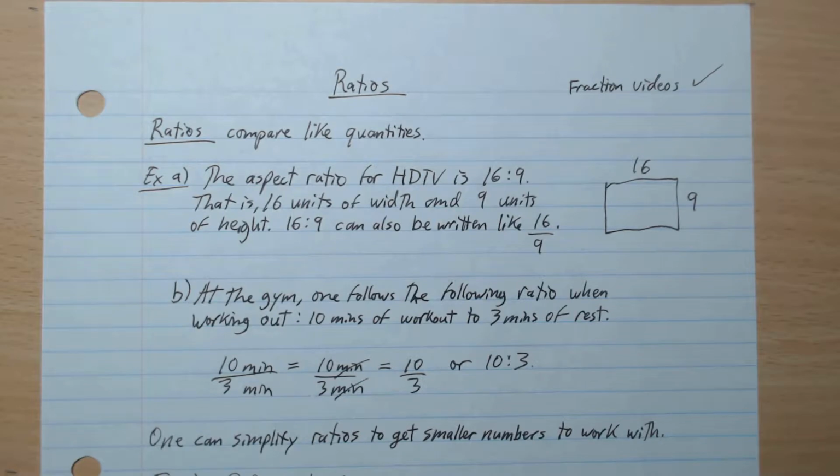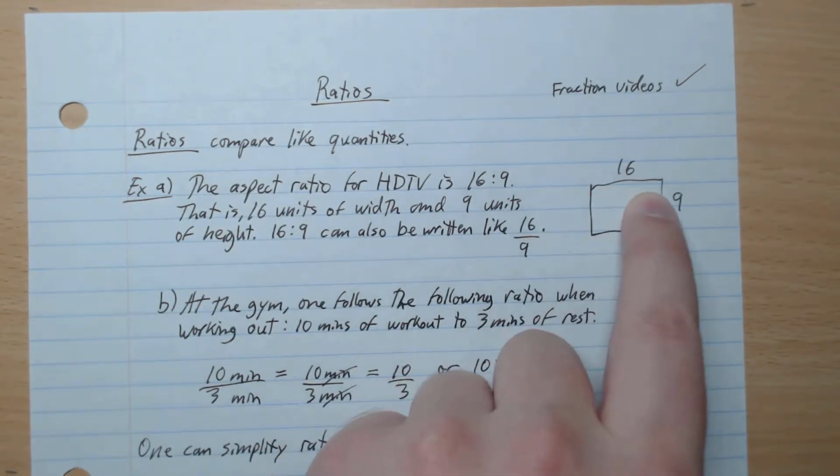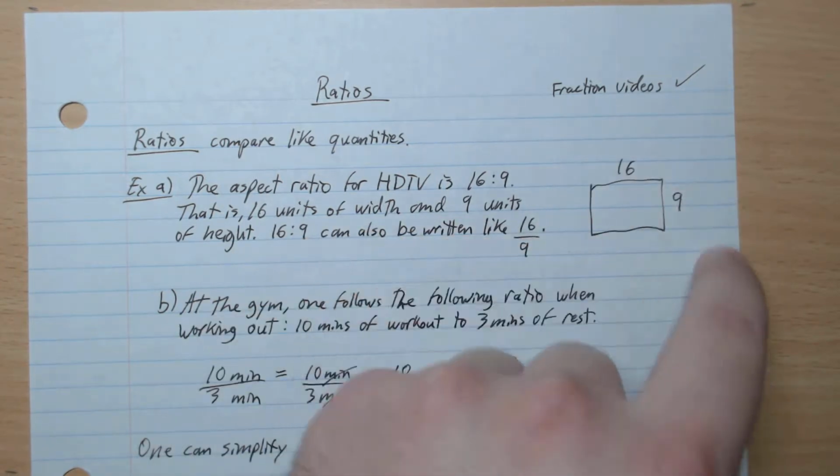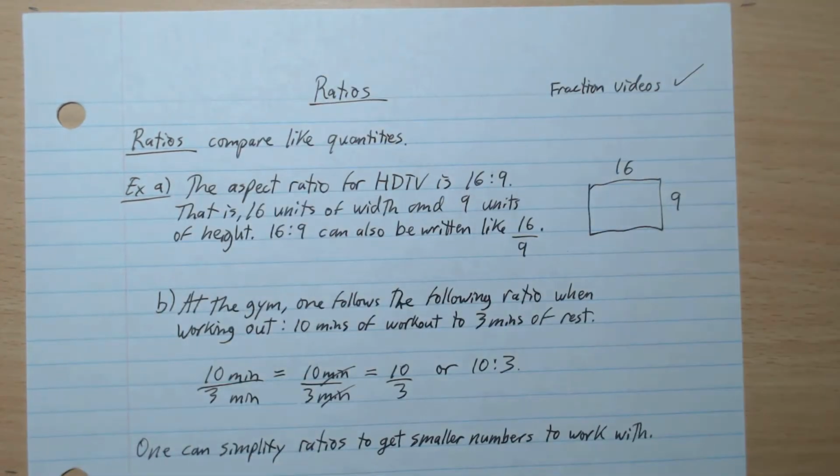So ratios compare like quantities. A very common example is the aspect ratio for an HD TV, which is 16 by 9. So 16 units of width, 9 units of height, like that. And so you can have bigger TVs, but they all follow the same ratio of 16 by 9.